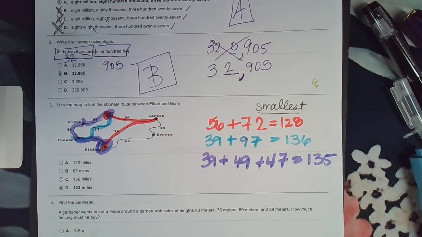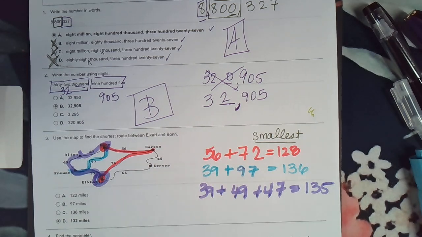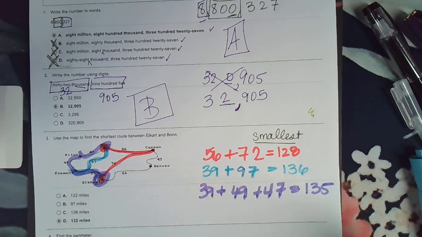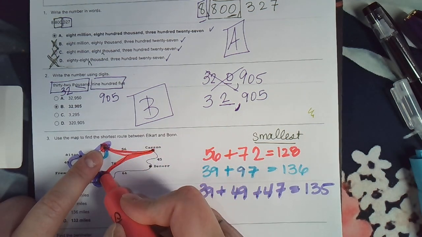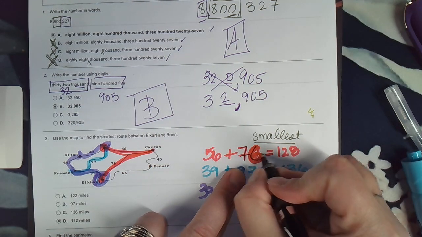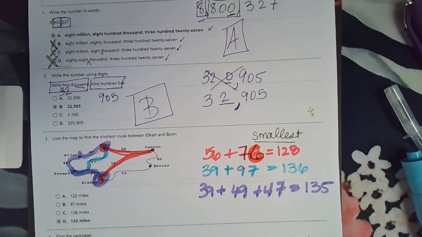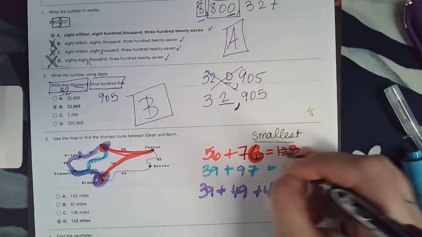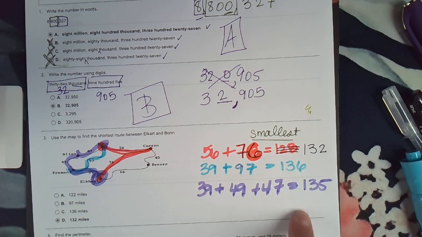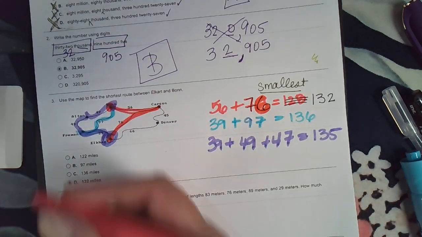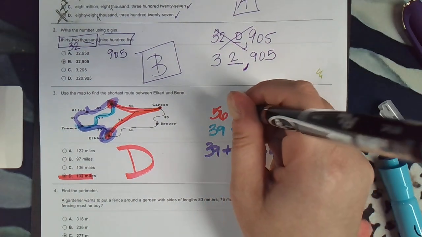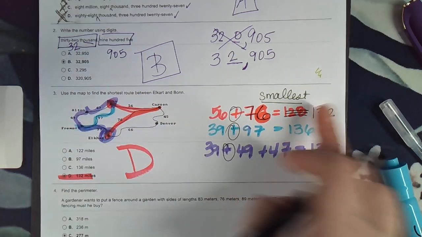So it's looking like, oh, did I add this wrong? I added this wrong. This is supposed to be 56 plus 76. Oh, I wrote down the wrong thing. Dagnabbit. Okay. So then 56 plus 76 is 132. And now, out of all of these, the smallest one is the one that I messed up, the 132. So D. Even though we had to find the smallest one, we had to add up the pathways to get to that smallest one.